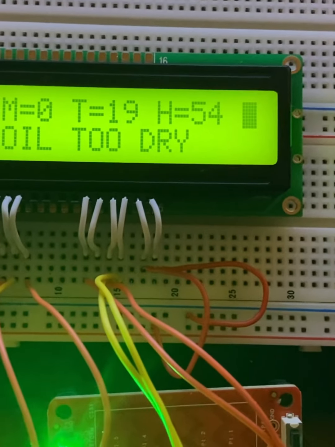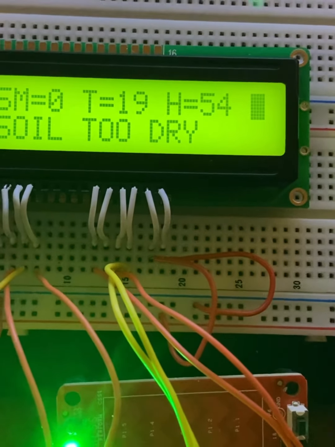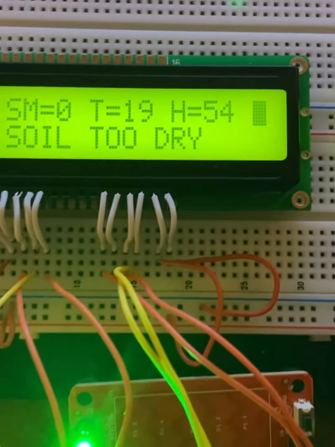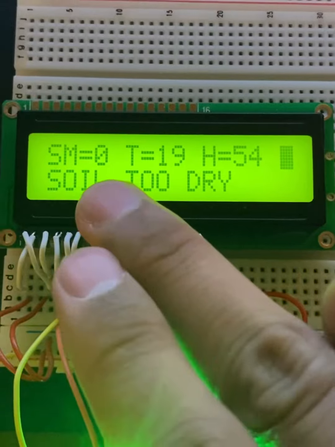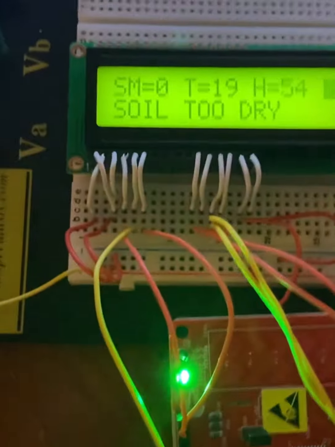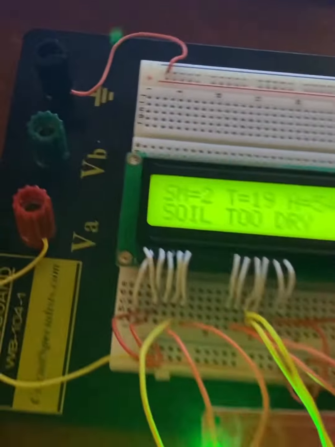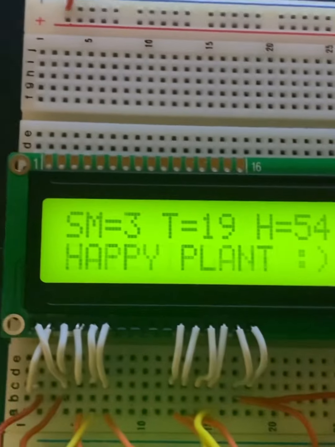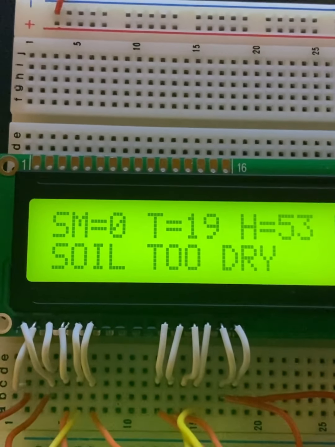You can see on the bottom row of the LCD display that there is a suggestion that says that the soil is too dry. Obviously, that's because the soil moisture measurement is 0. But say I were to place my finger in between these 2 probes just a little bit, then you could see that the soil moisture level rises and falls.